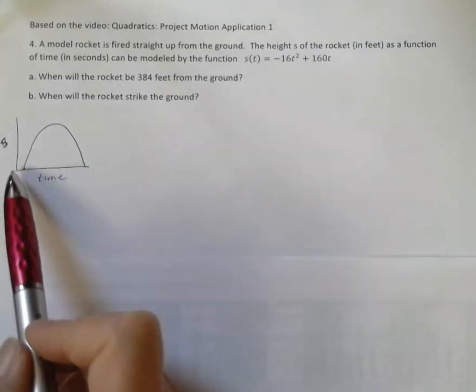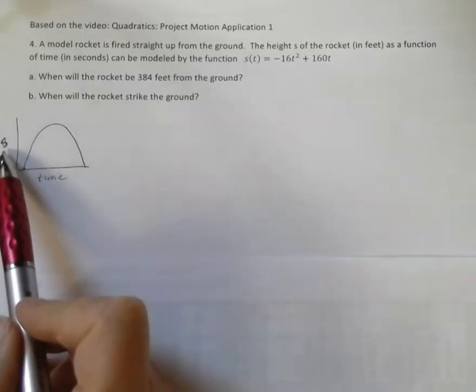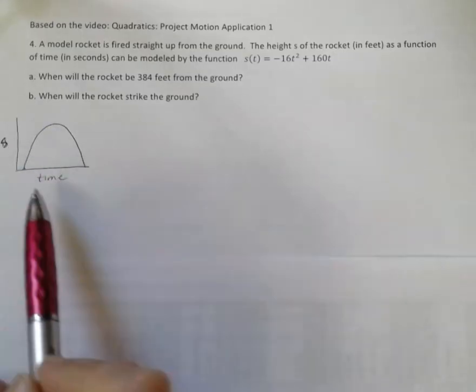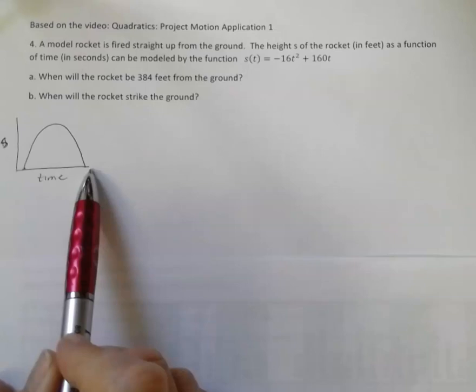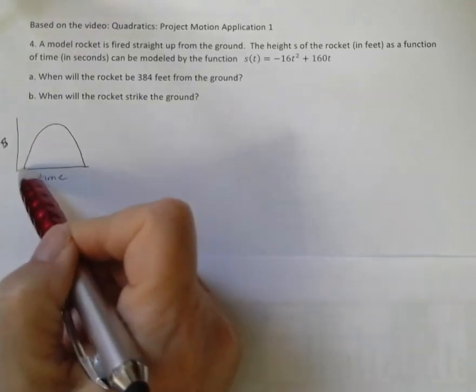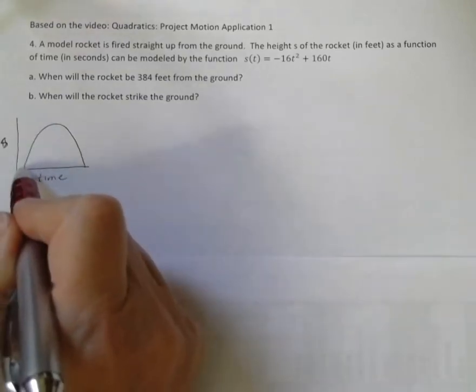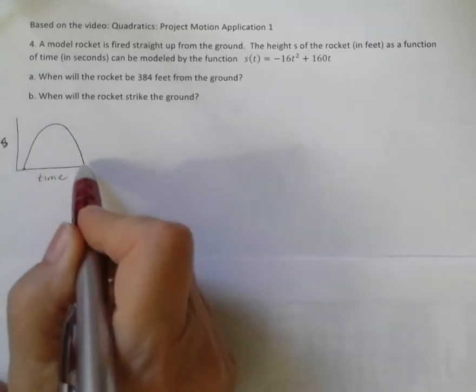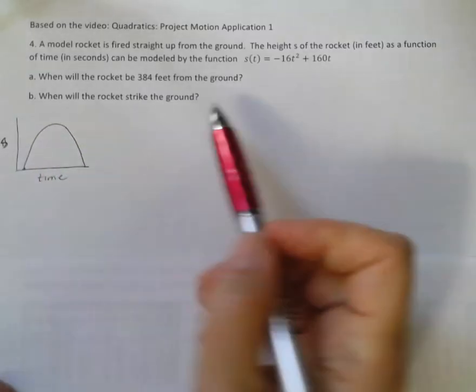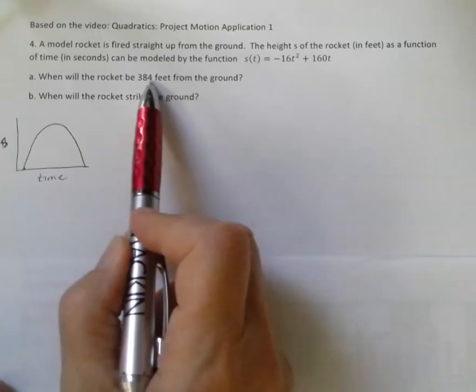Now, the height is given as the letter s. That's along our vertical axis, and our time goes along our horizontal axis. And it should make sense that if we're starting here and we're firing a rocket, it goes up and it comes down. And so there's a couple of questions. When will the rocket be 384 feet from the ground?